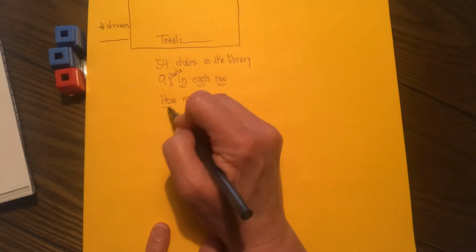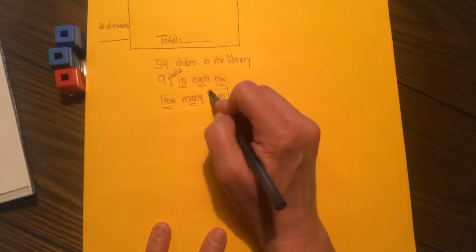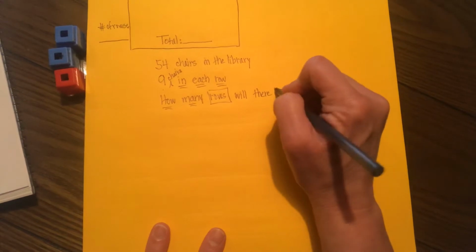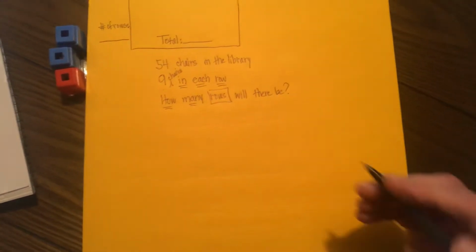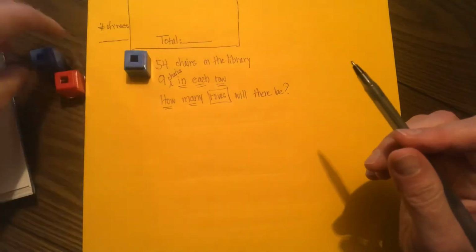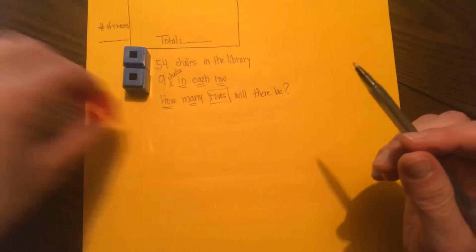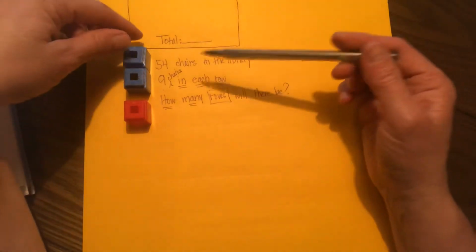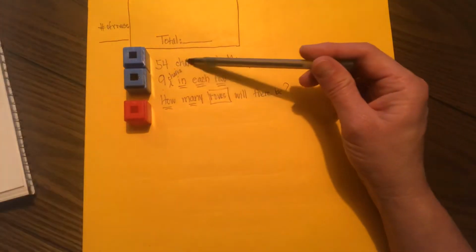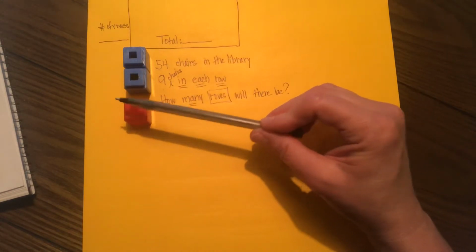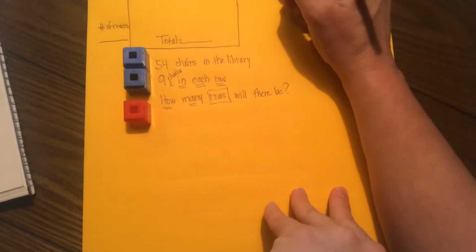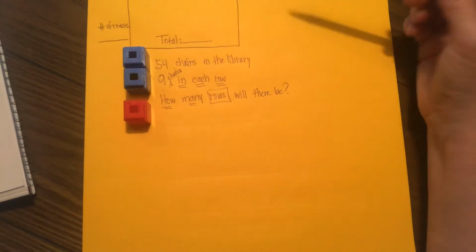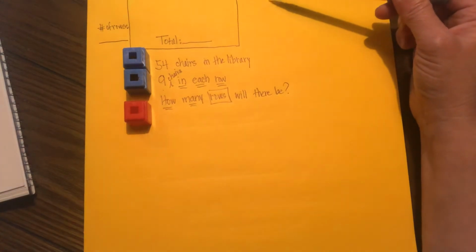So, how many rows will there be when the kids are finished? Okay, so I've got chairs, and I'm looking for rows. My labels don't match, but ding, ding, ding. I noticed that both of my labels in my story match, and my question asks for something different. We've learned that is an automatic D1, which means we're going to divide. But let's go ahead and just double check.